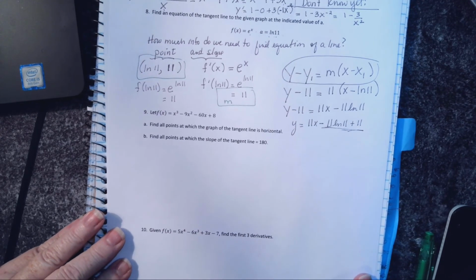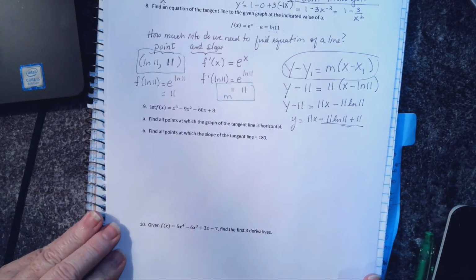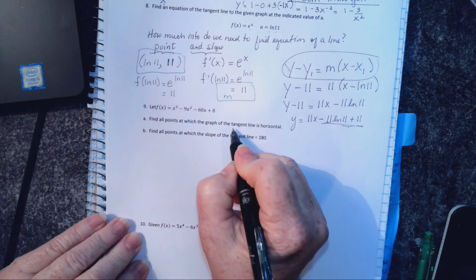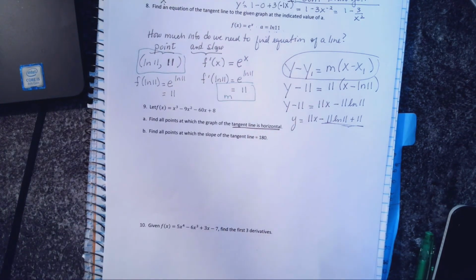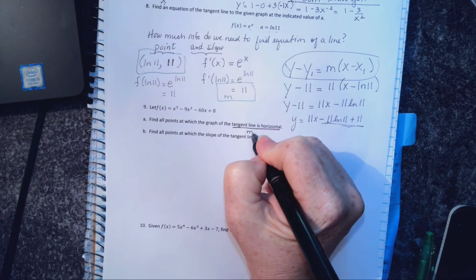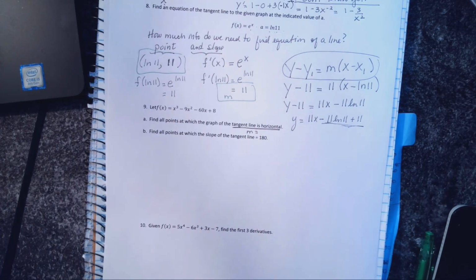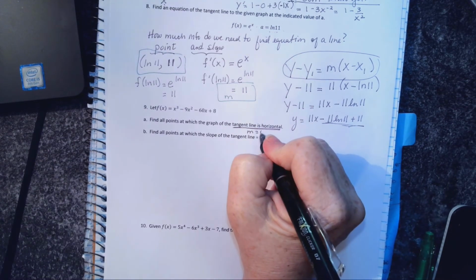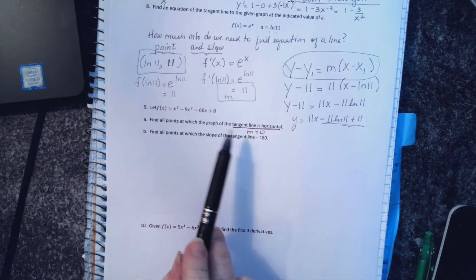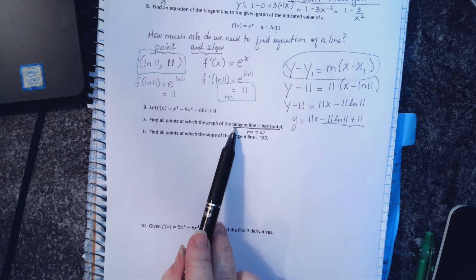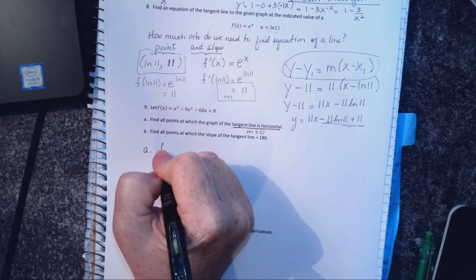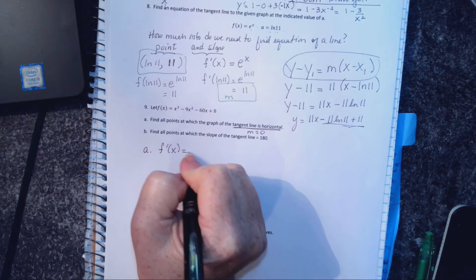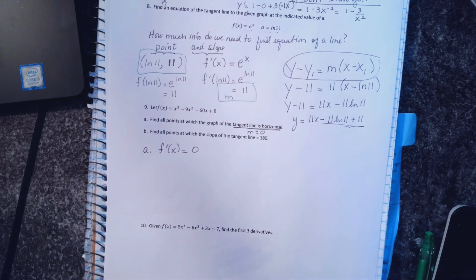All right, so what if they give me a function and ask me to find where the tangent line is horizontal? What do you know about the slope of any horizontal line? The slope of every single horizontal line is always what? 0. So in this case, they're just asking us in kind of a fancy way to find where the slope of the tangent line is 0. What's another name for the slope of the tangent line? Well, it's just the derivative. They just want to know where the derivative is equal to 0.